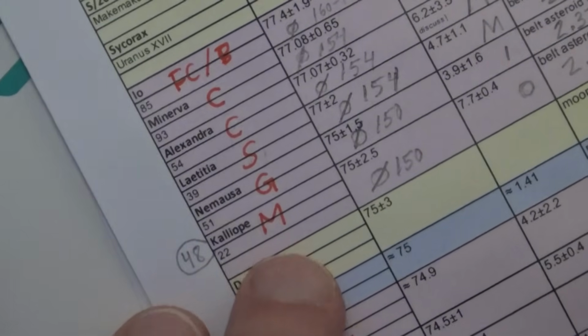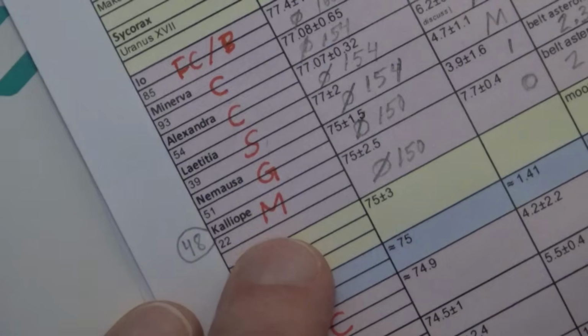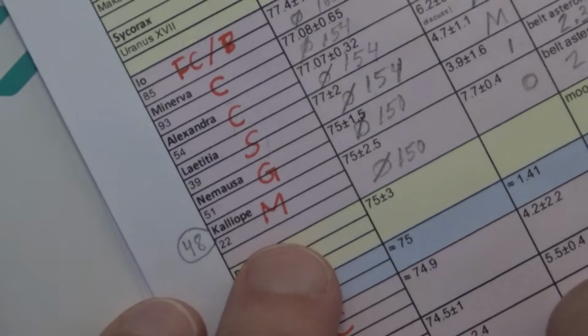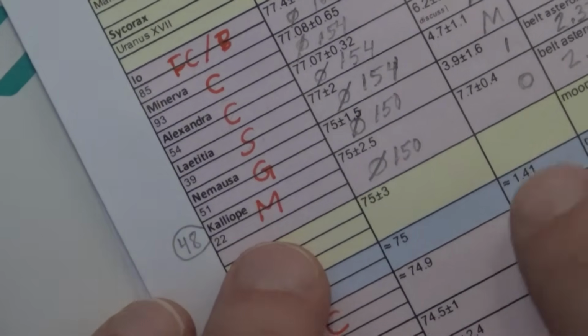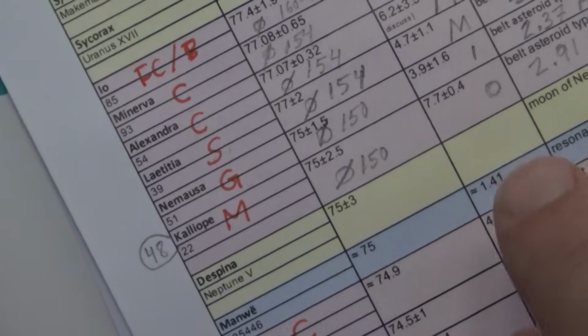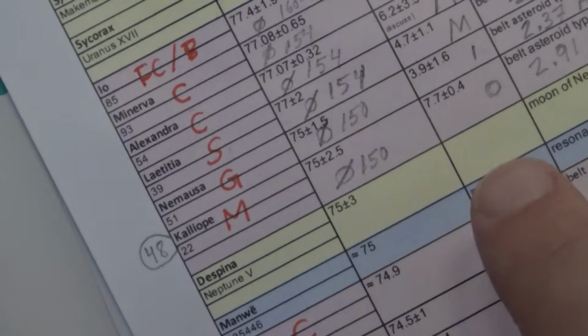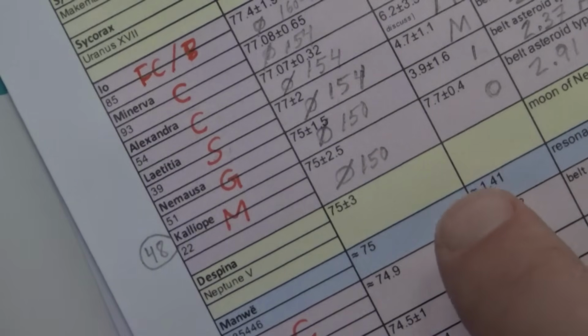It was an M-type, the third most common type of asteroids, the metal ones, very dense, consisting basically of a lot of metal-rich rock. Usually it consists of a lot of iron and nickel.